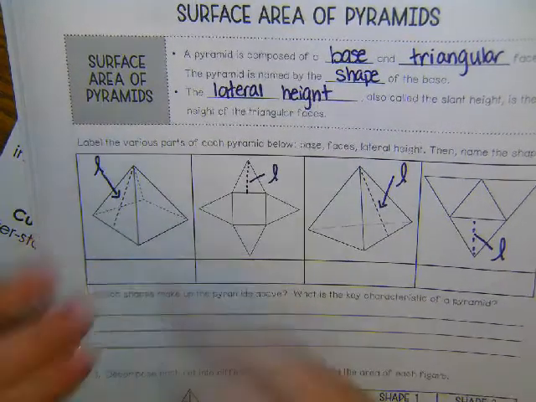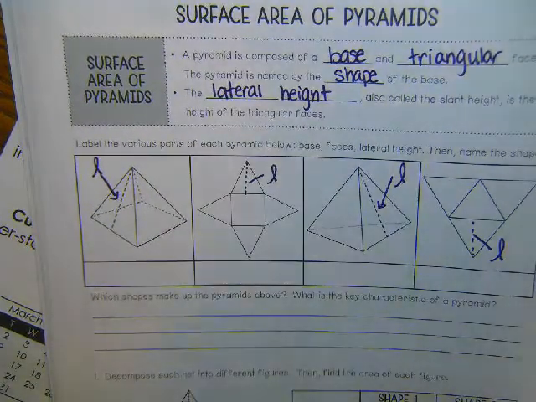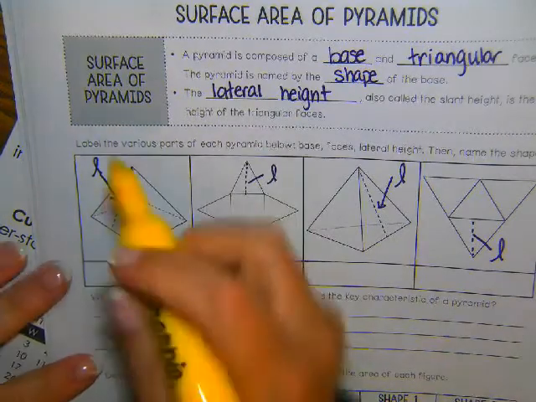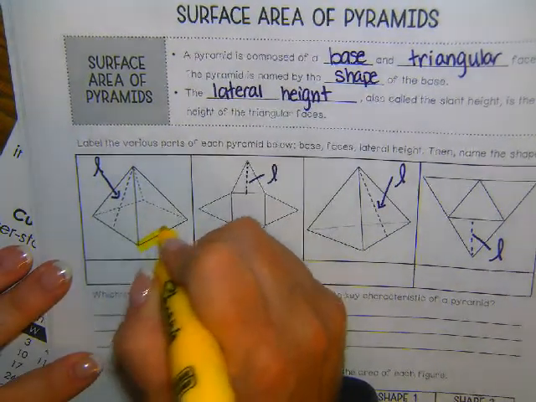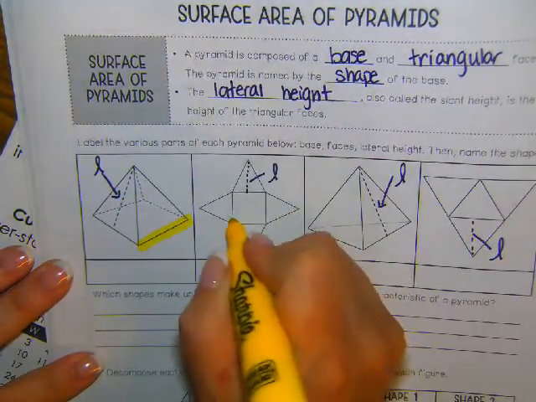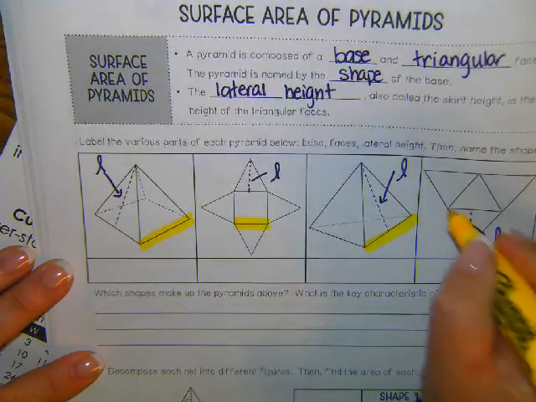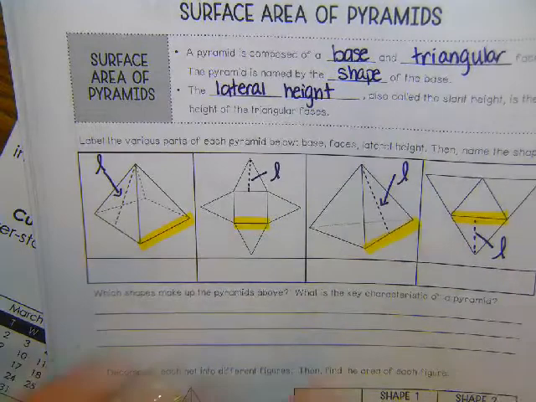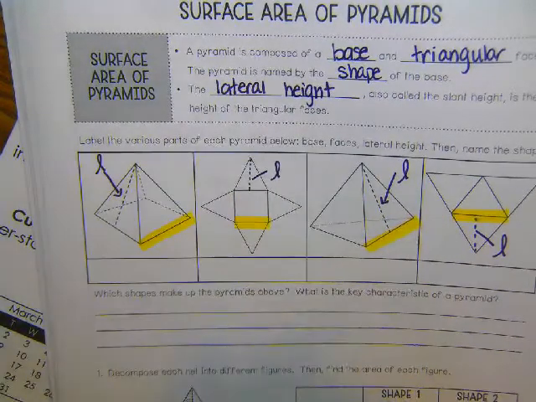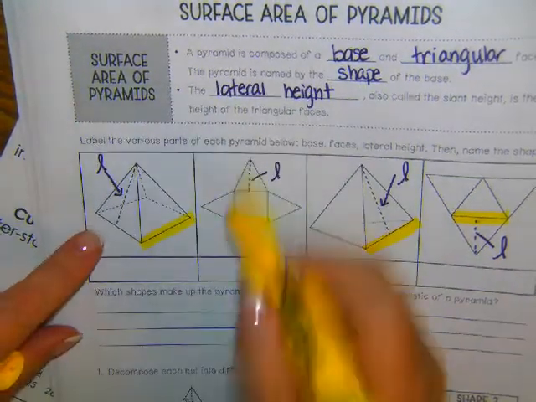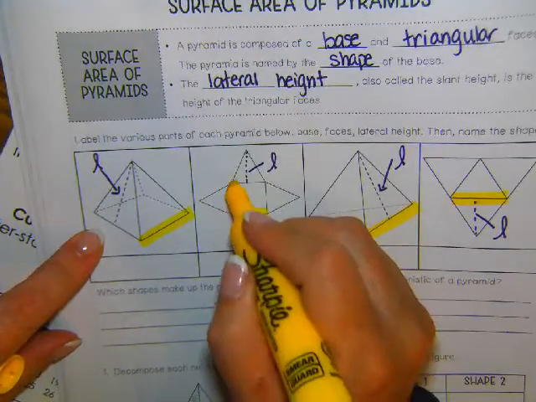Now in this one, I'm going to use a highlighter. My highlighter tells me, okay, this is my base. This is the base. This is a base. And this is a base. Now, could I have done any of these three? Could I have done like 1, 2, 3, 4?